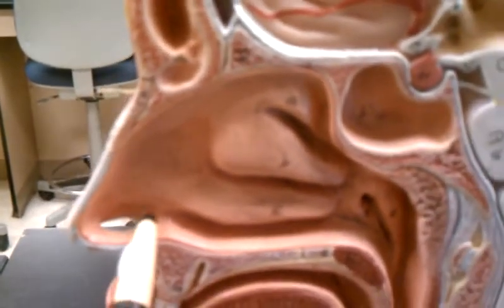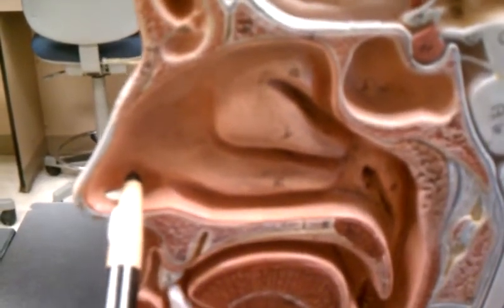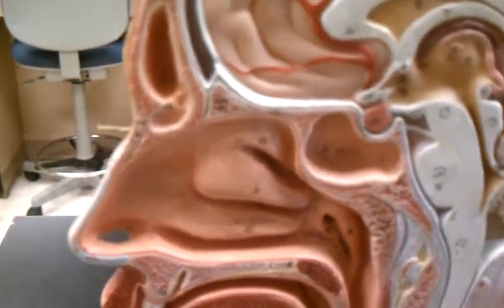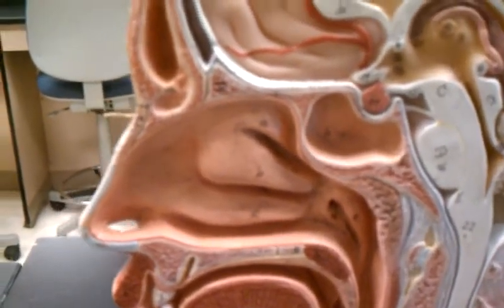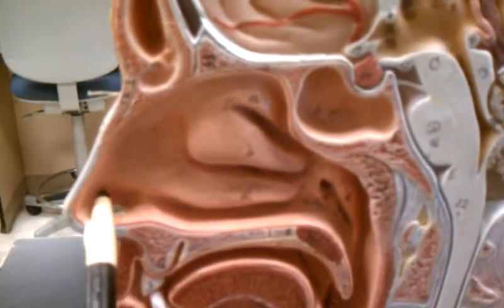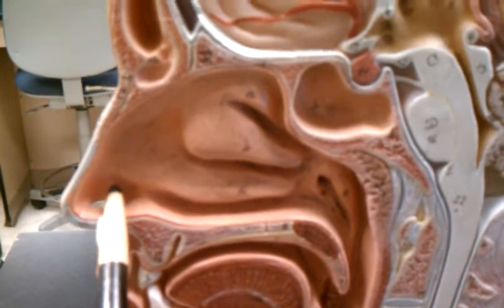So air would then enter in through the nostrils, and the first area it would hit in here would be what's known as the vestibule. And the vestibule, if you look up the word vestibule, it's kind of the foyer area to a church or an old home. It's the entranceway. It's where people tend to pick it and stick it, you know.